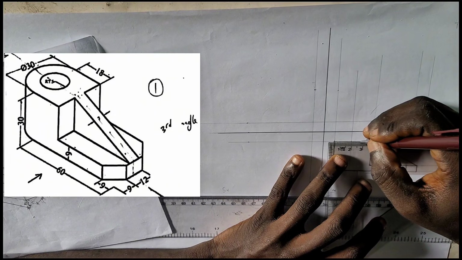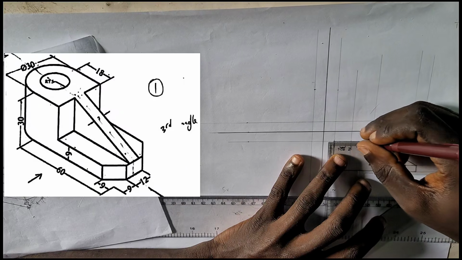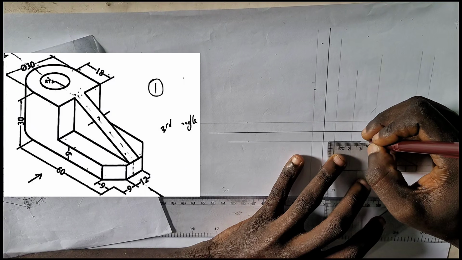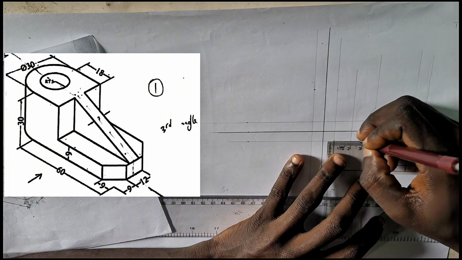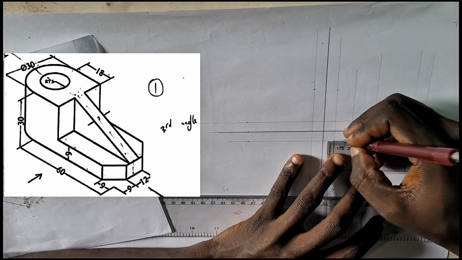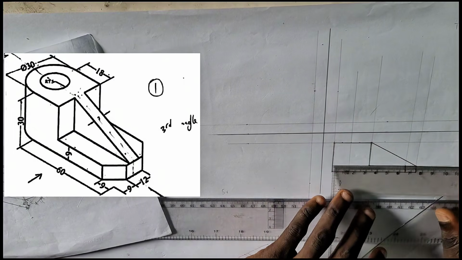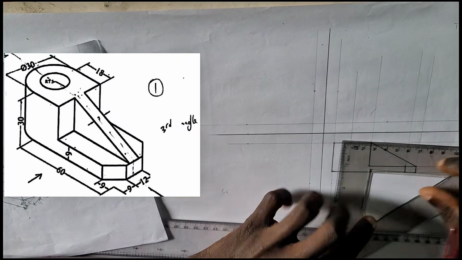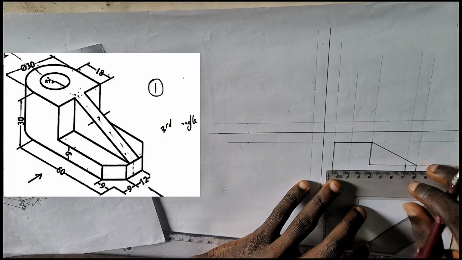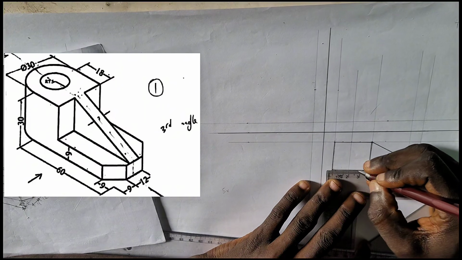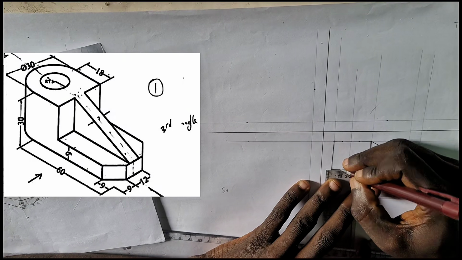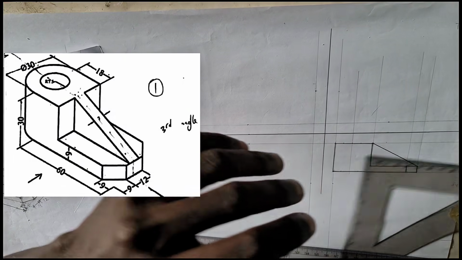This 5, 6, 7, this 7.5. That is 7.5. So 5, 6, 7, this 7.5. So you can just try to do the same thing here. You can represent with a broken line.